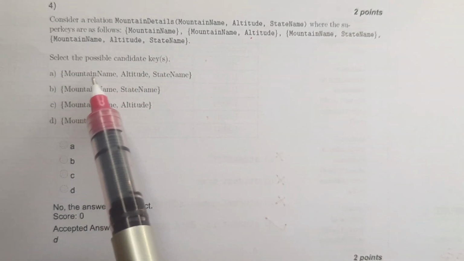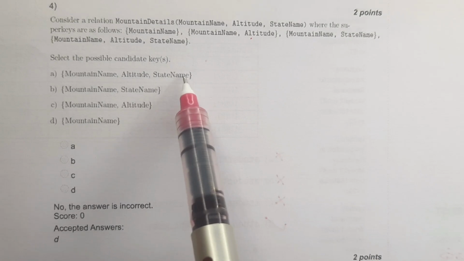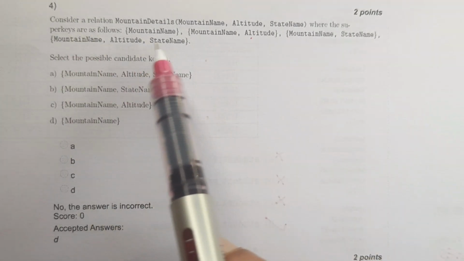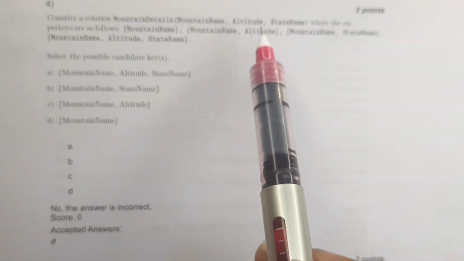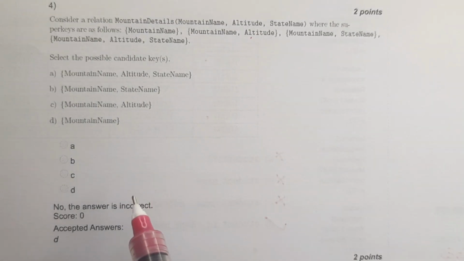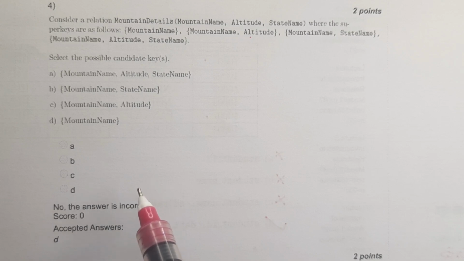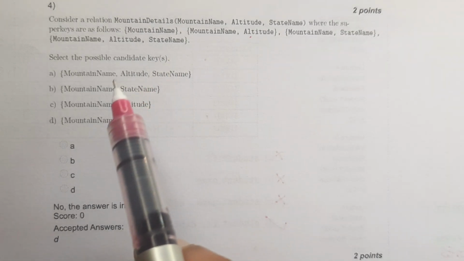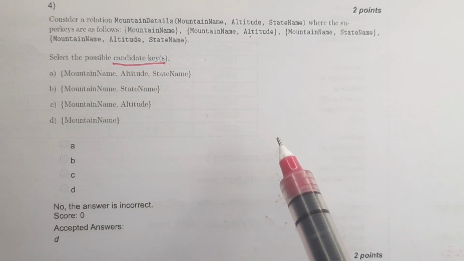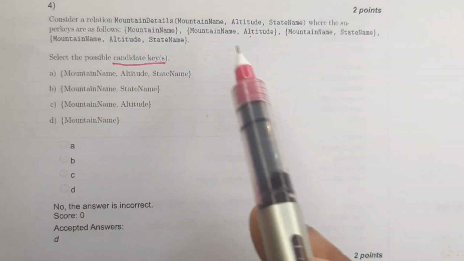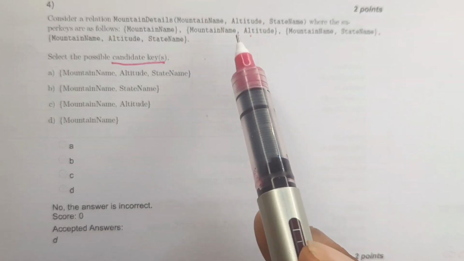If you see the options, mountain name, altitude, state name, they have given this one, first option. Mountain name, state name, they have given this one. Mountain name, altitude, they have given this one. So remember one of the important points: what is meant by candidate key? They have asked candidate key. Candidate key is nothing but a minimal super key. So out of all these, which is the minimal super key?